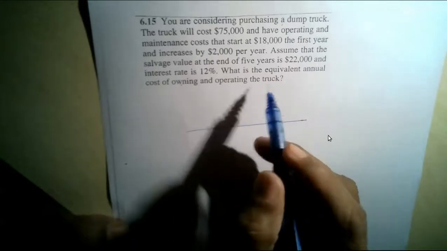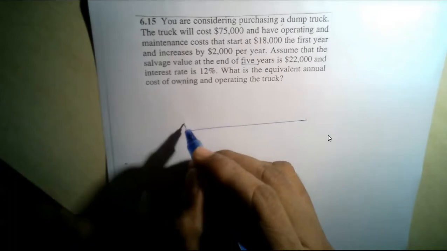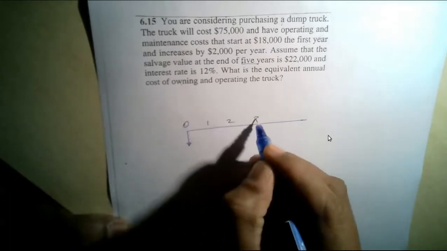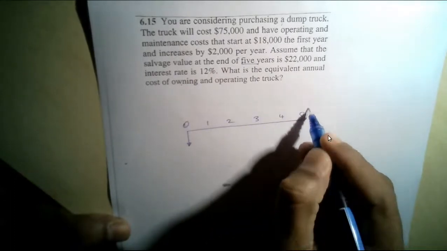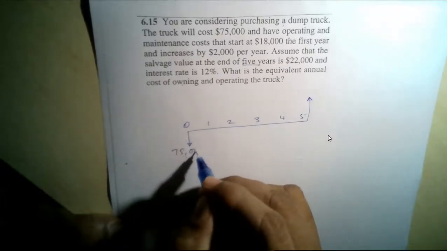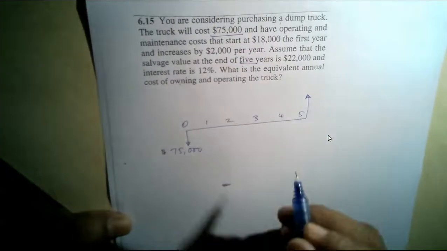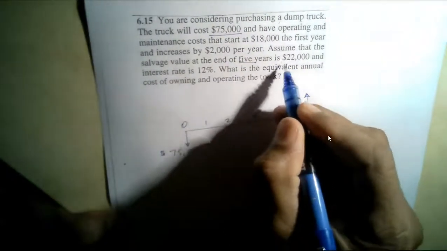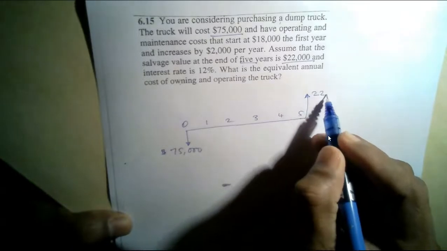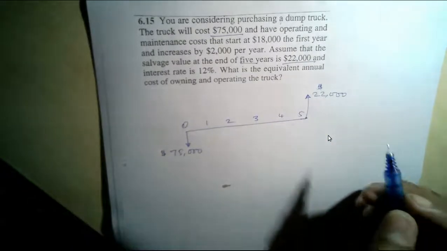It is a 5 years thing. So 0, 1, 2, 3, 4, and 5. So the salvage value and the initial investment: 75,000 is the initial investment which is mentioned here, and the salvage value is 22,000 at the end of the 5 years.